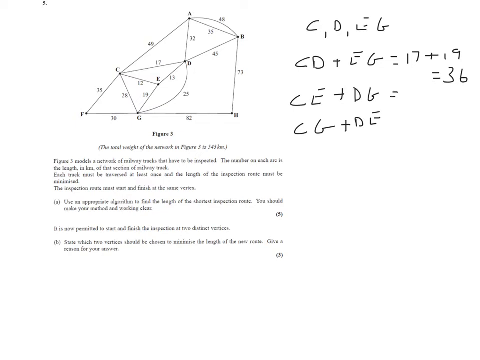What about CE? Have a think about it before I write it in. Is it going to be 12, that route, or is it going to be 17 and 13? Well, obviously it's going to be 12. But don't be fooled, it's not always the one that appears to be the most obvious. From D to G is going to be the 25 that's there. So 12 plus 25 is 37. So if we repeat CE and DG, then that's going to be 37. That's longer than the 36.